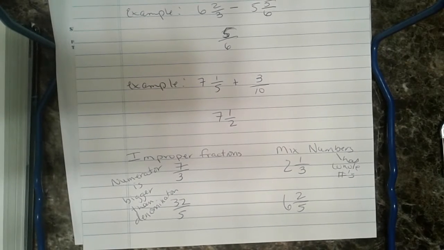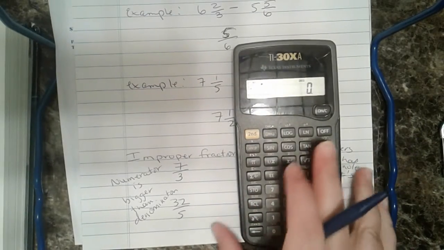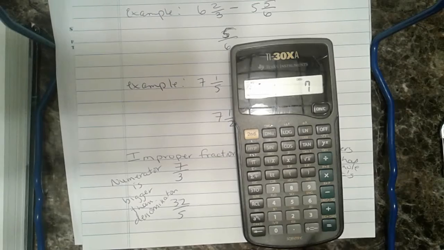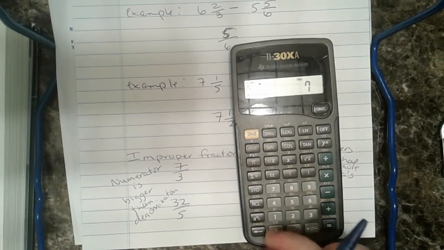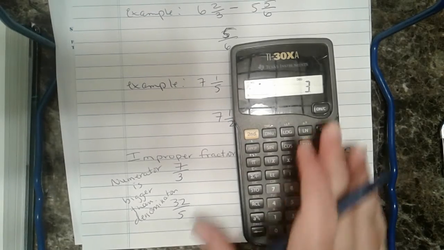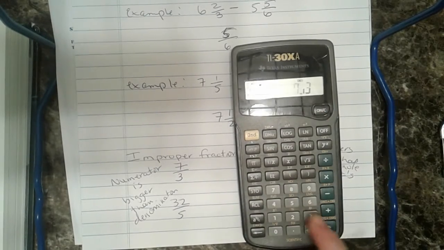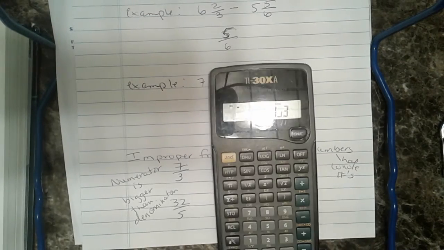Well, how is that possible? Okay, well, let's look at this. I can plug it into my calculator. I can say 7 divided by 3, because isn't the division bar the exact same, or actually, better yet, I can hit 7 ABC 3, and it'll automatically tell me that this is going to be 2 and 1/3.